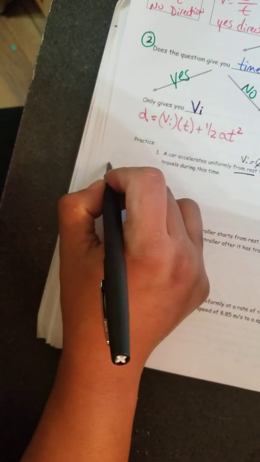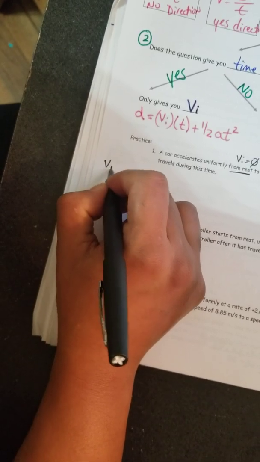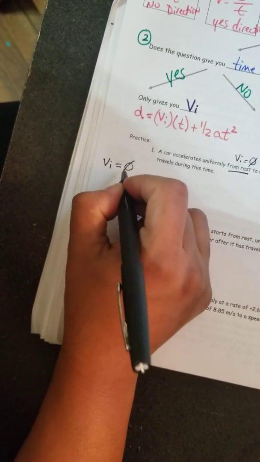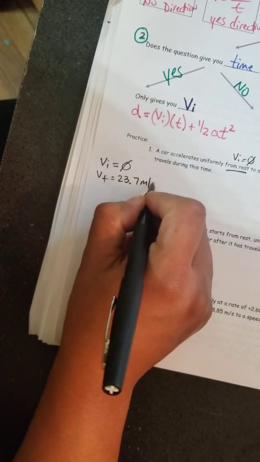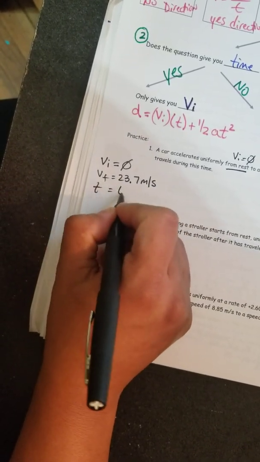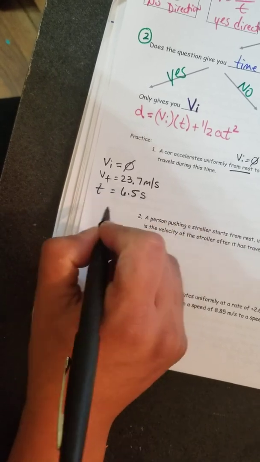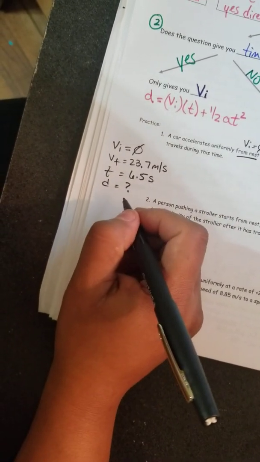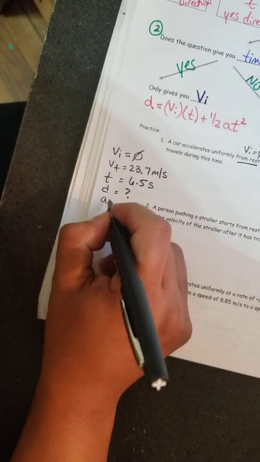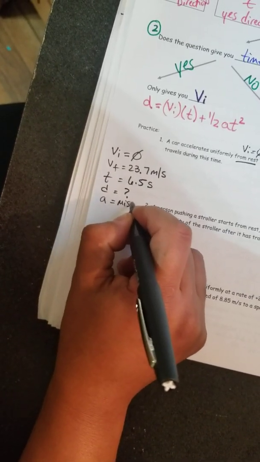So let's write down all of our variables. V sub I is 0. V sub F is 23.7 meters per second. T was 6.5 seconds. Distance is my question mark. We're missing something, aren't we? Yeah, A is missing.